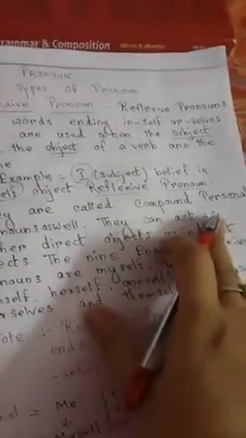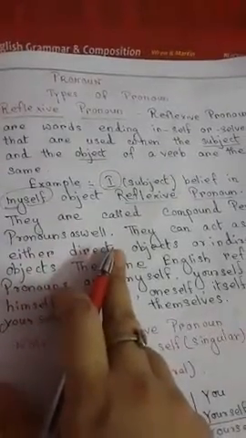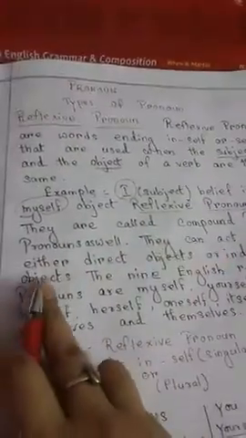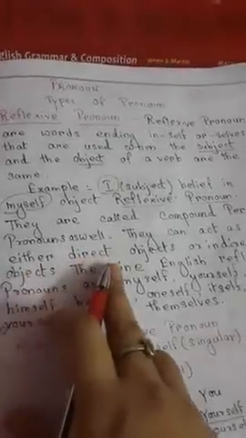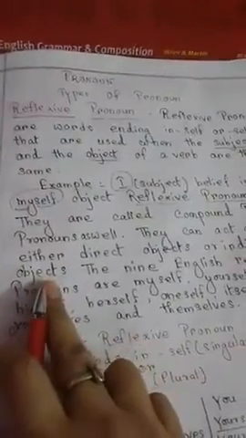They are called compound personal pronouns as well. They can act as either direct objects or indirect objects.